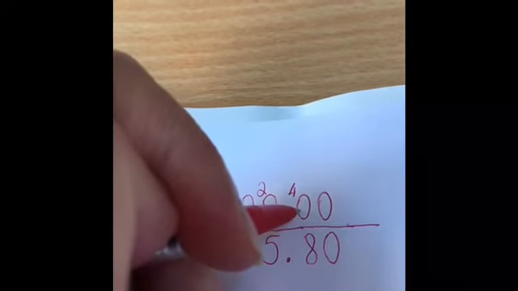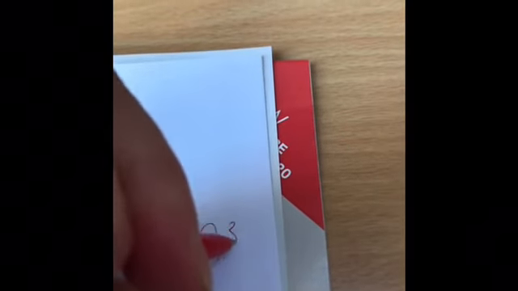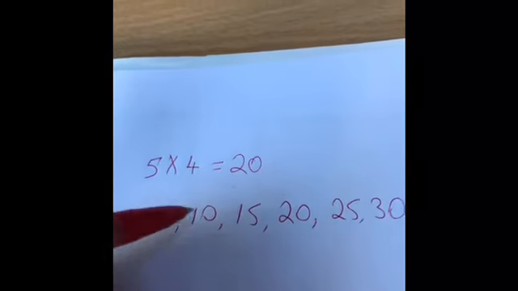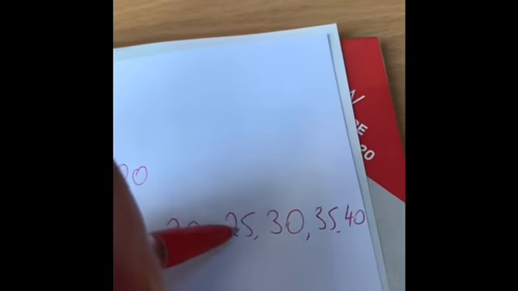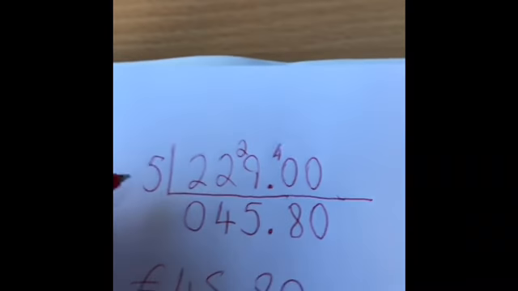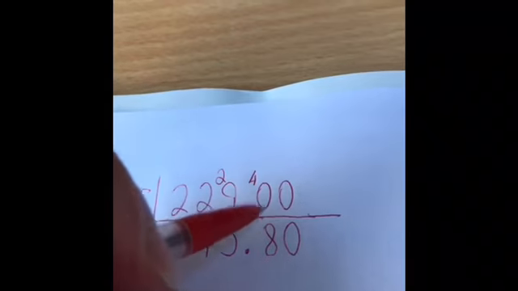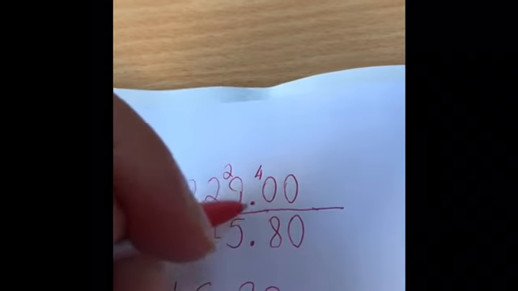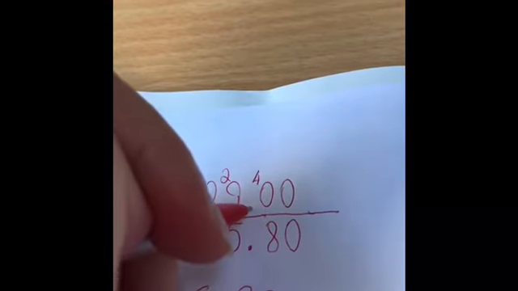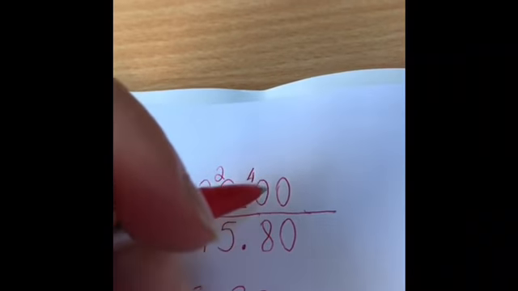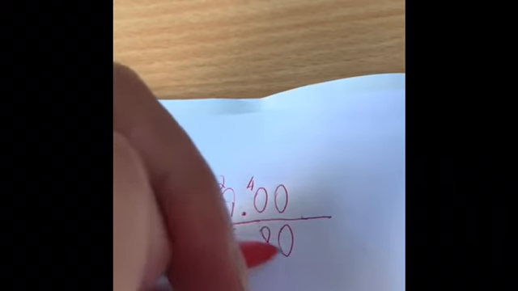How many times? Again, we can look at our counting over here, 30, 35, 40. So we can go 5, 1, 2, 3, 4, 5, 6, 7, 8 times. 5 goes into 40 8 times. Okay, so back to my sum. 5 divides into 40 8 times. And what I've written there, I write my decimal point under my other decimal point, and I write my 8 underneath that 40 there. And then we just have that 0 left over.